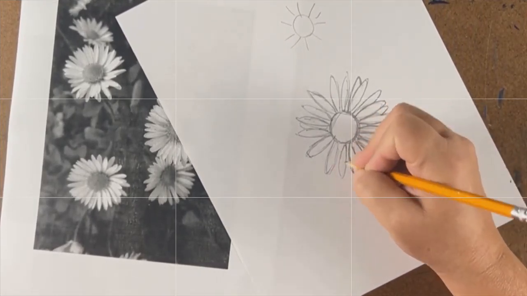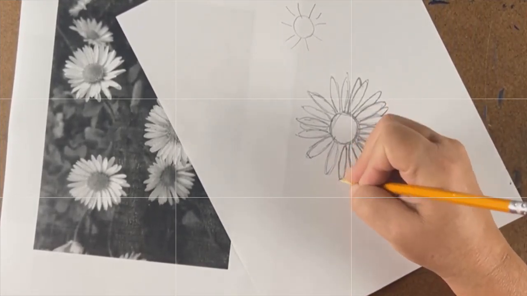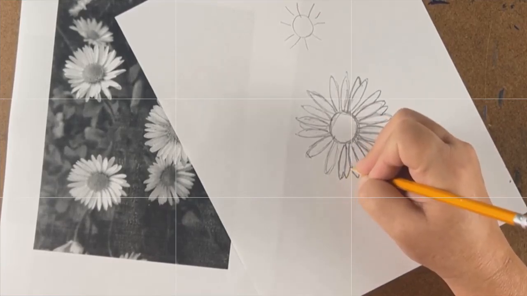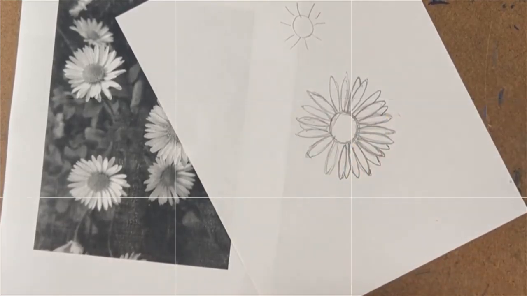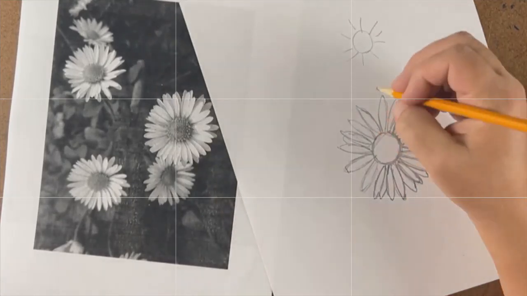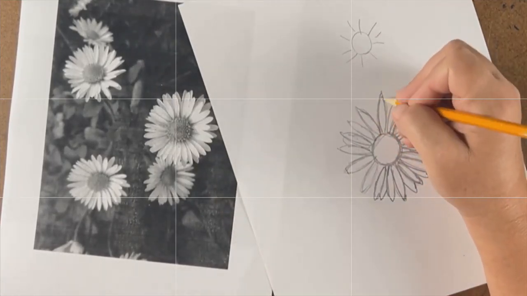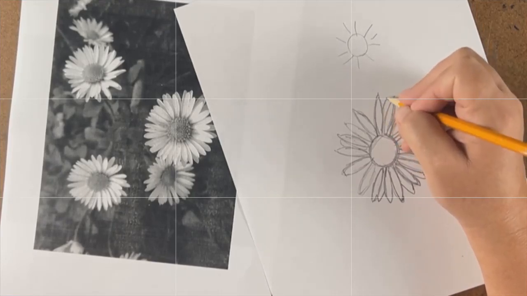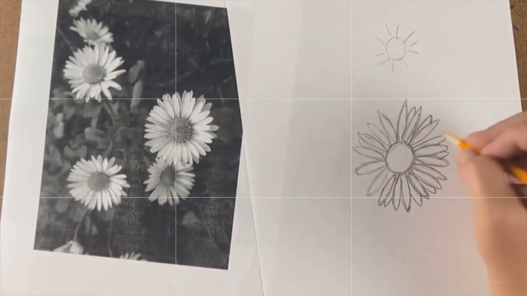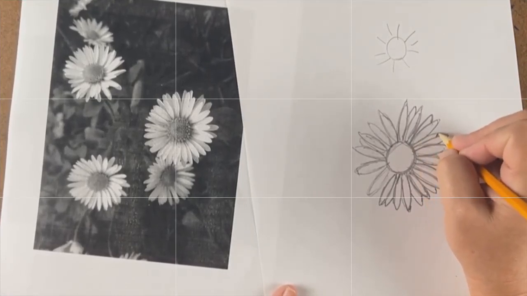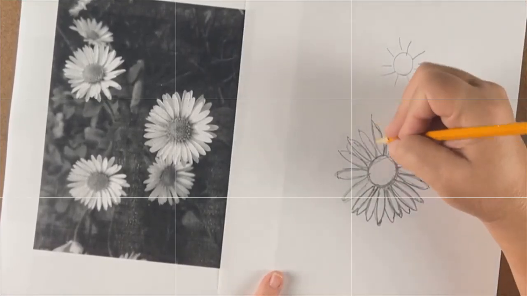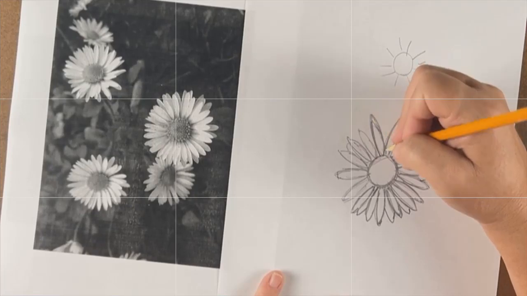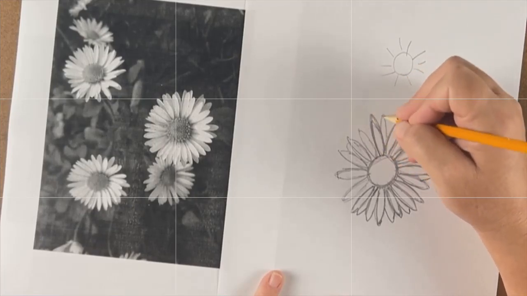I'm going to bring that one. And so we are not following this reference picture as closely as we have other reference pictures, but that's okay because we are learning the structure of this daisy and how to make these petals that are behind. So sometimes the reference picture is just to give you an idea. This one we are not following. It just gave us ideas.